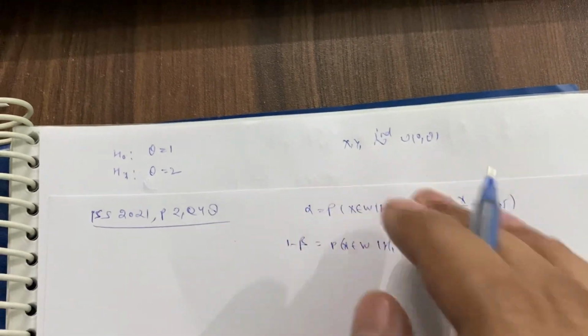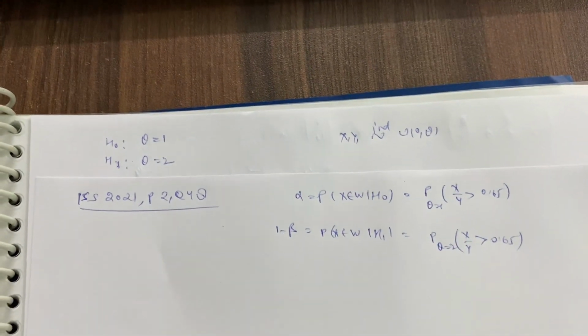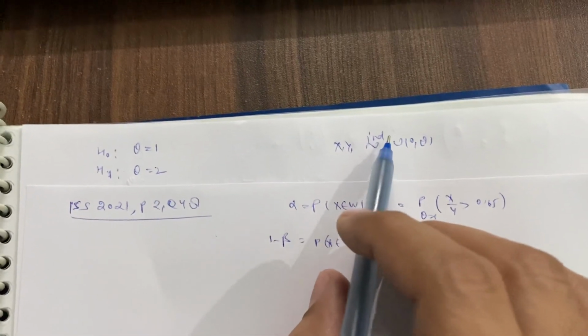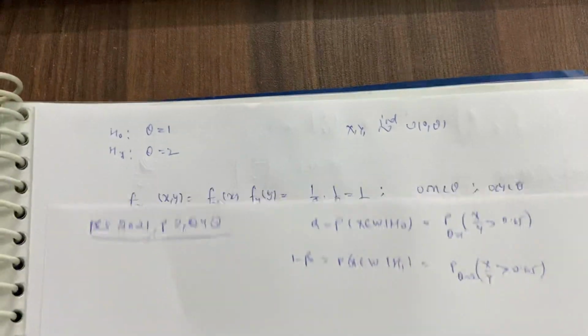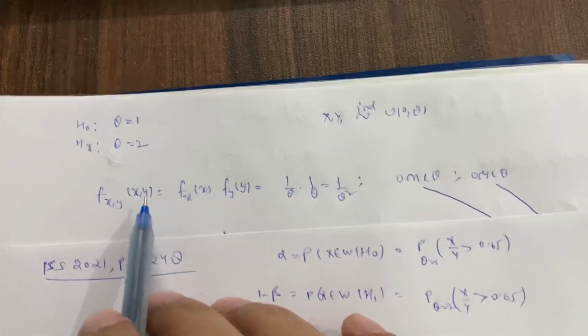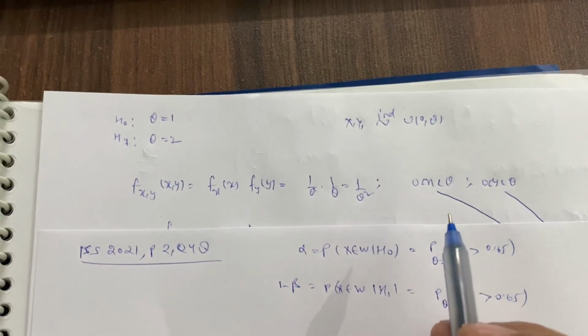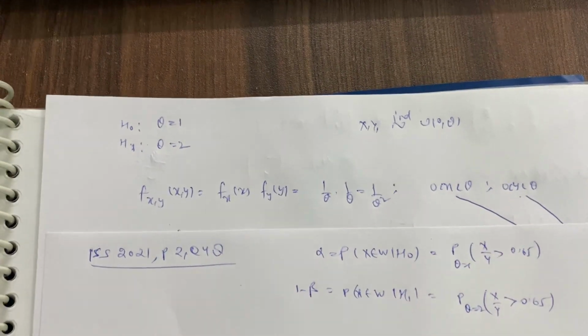So it is given that X and Y are independent uniformly distributed with the parameter (0, θ). Since they are independent, their joint density will be the multiplication of the marginal densities. Okay, so we can write the joint density like this: 1/θ times 1/θ is equal to 1/θ², and the limits of X and Y will be this.